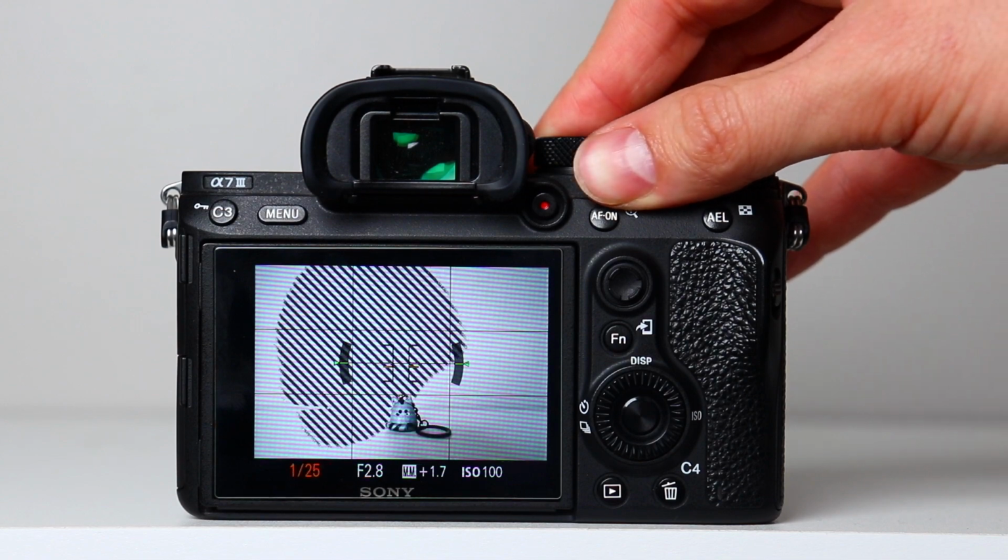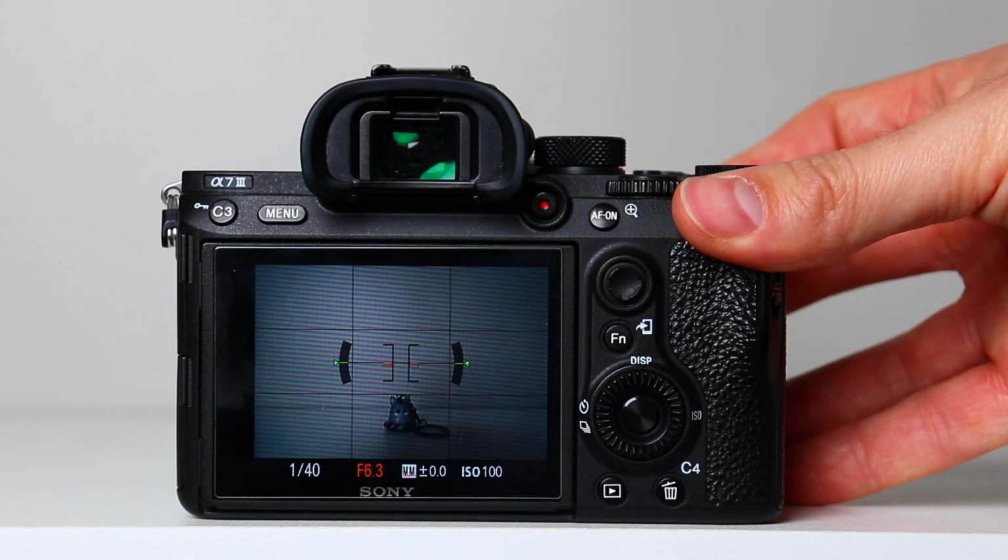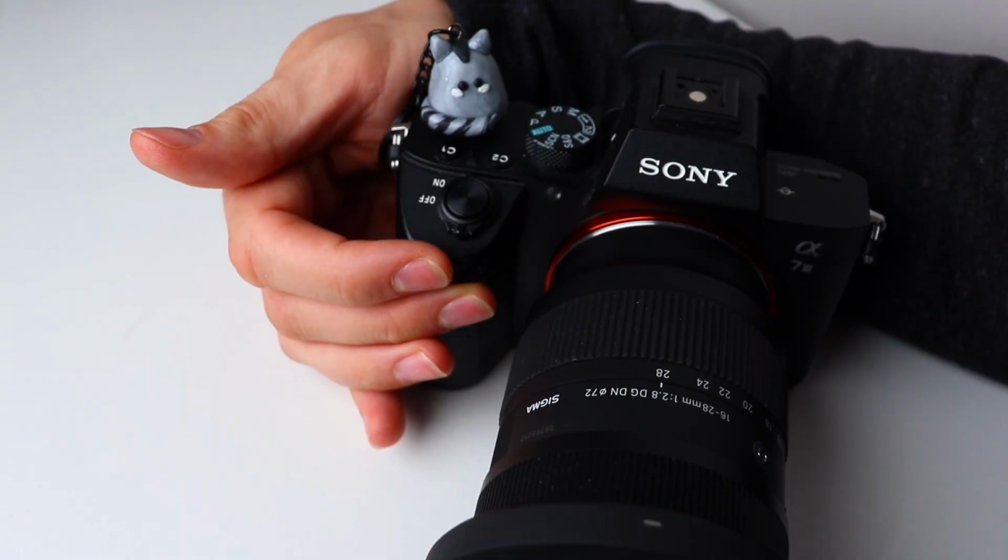I have the shutter and the aperture dial set at default, so I just find that's what works best for me. The shutter is what I adjust most in real estate photography, so having that right where my thumb is along with all the other settings, it works best for me. And the aperture with just my index finger, it's been great so far, can't complain.